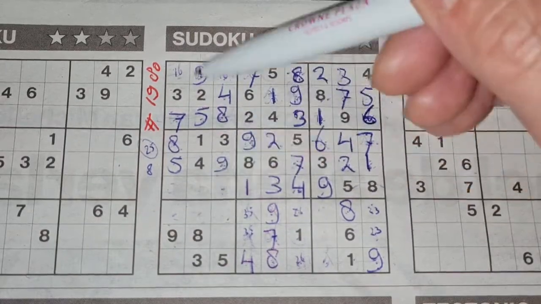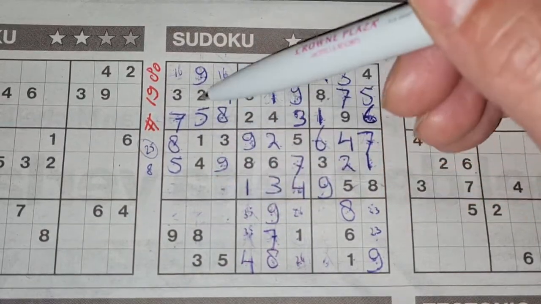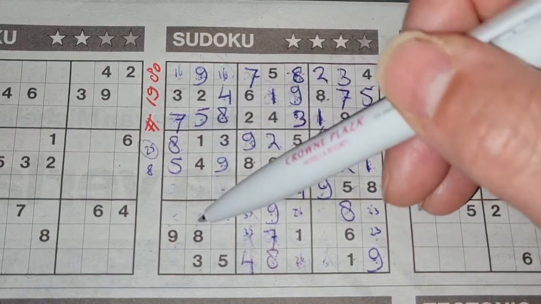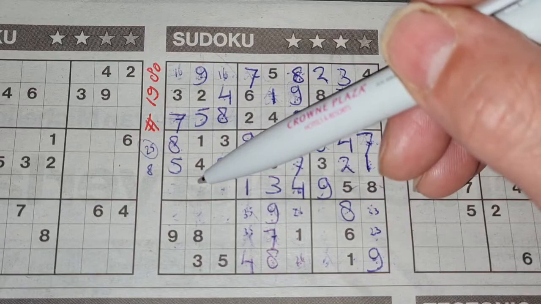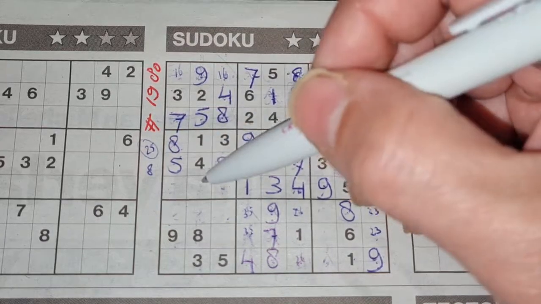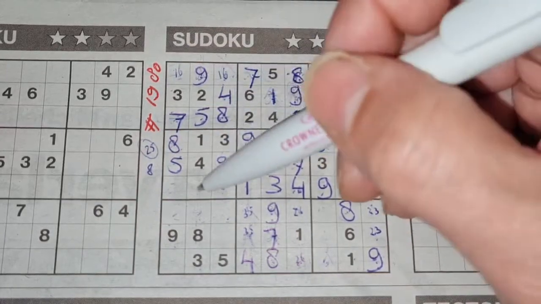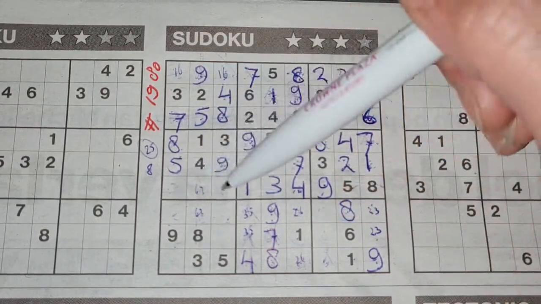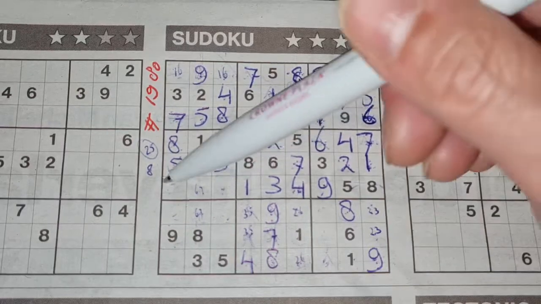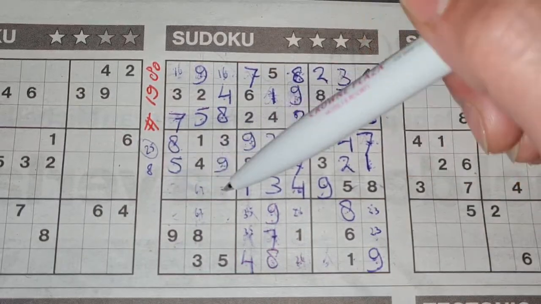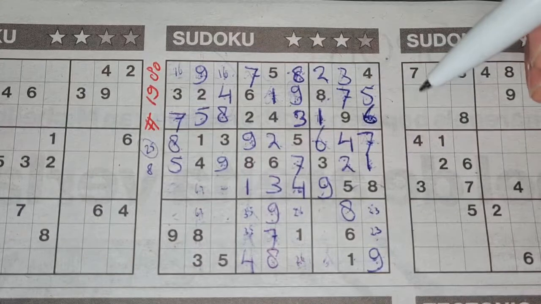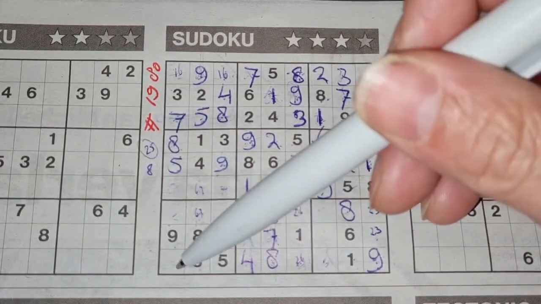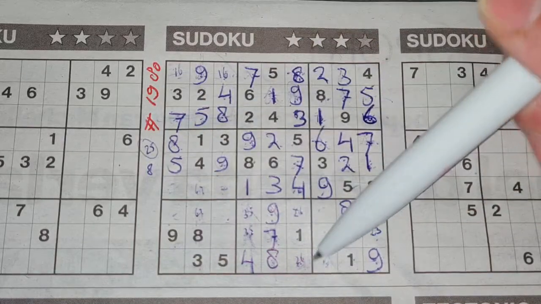2 boxes left in the second column. 1, 2, 3, 4, 5, 6, and the 7 are missing. 6 and the 7. So the 2 should be in one of those 2 boxes. 2. Alright. 2, 6, and the 7. 2, 6. Here we have a 7.